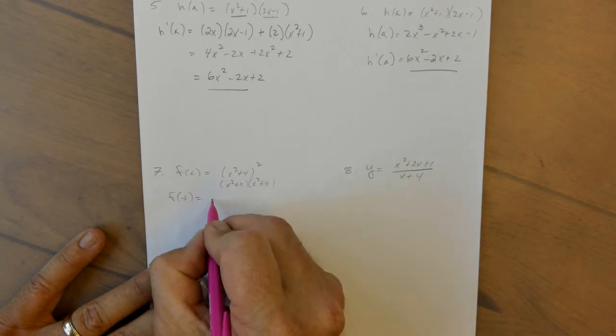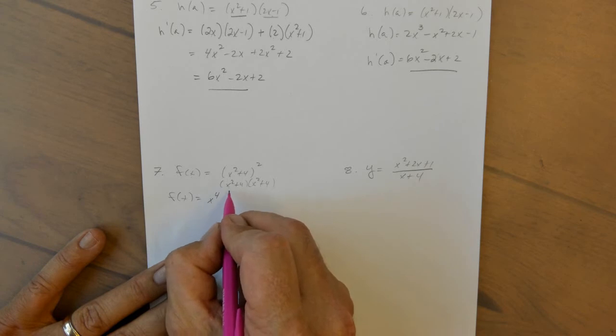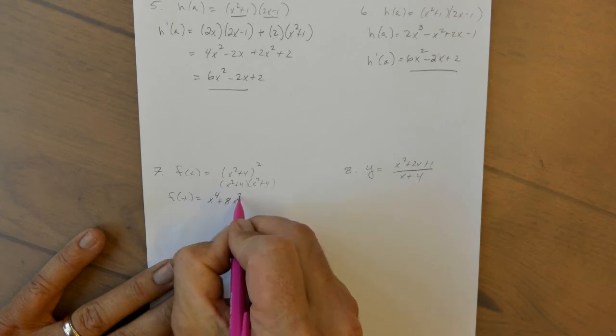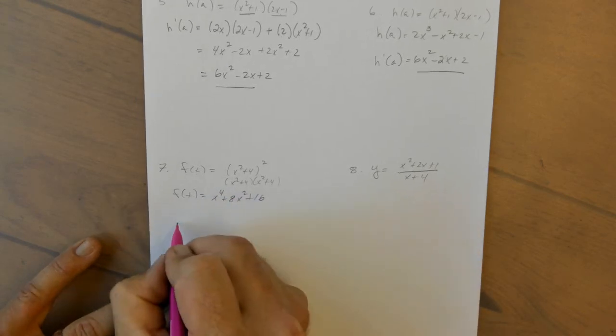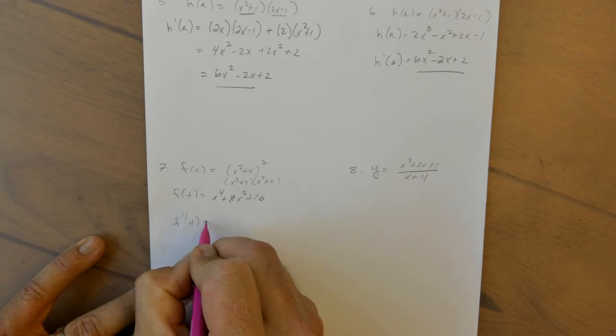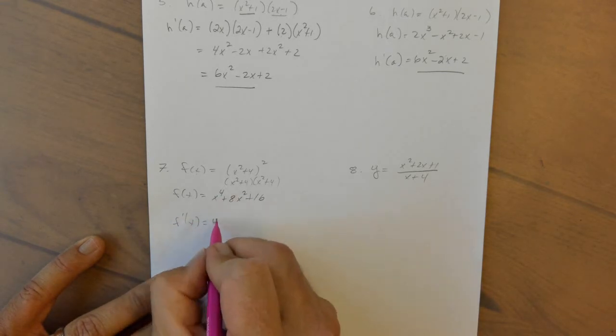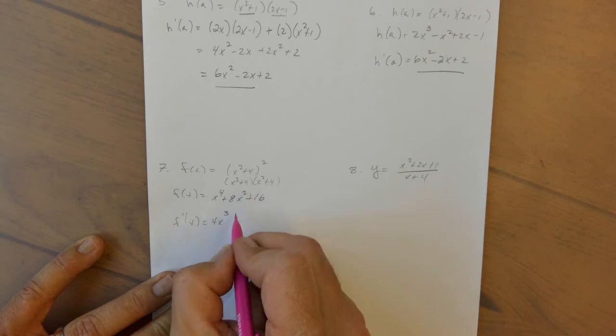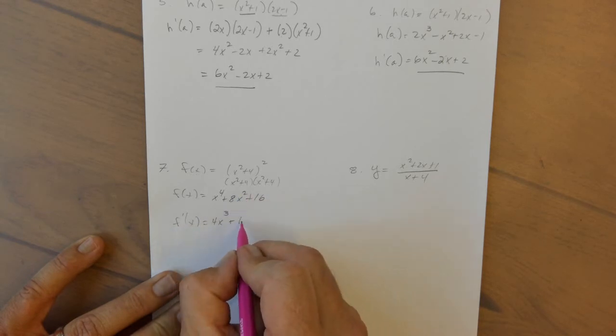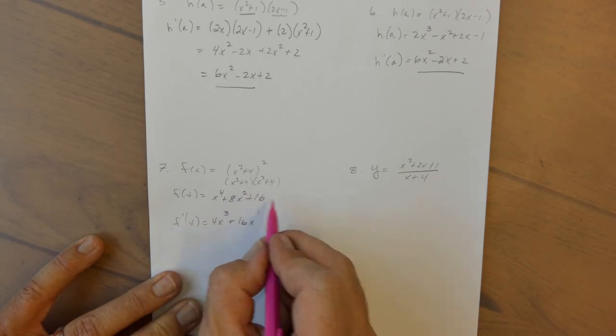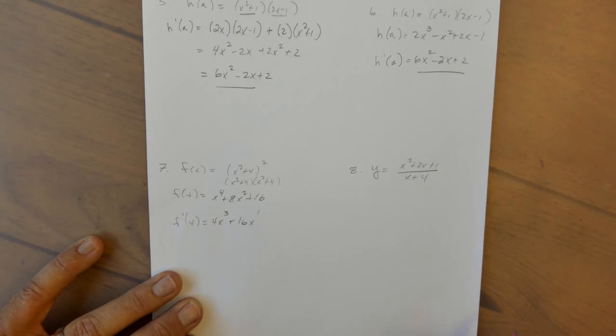So in expanded form, we have x to the 4th plus 8x squared plus 16. And so our derivative, f prime of x, we end up with 4x to the 3rd plus 2 times 8, 16x to the 1st, and then plus 0, because the derivative of 16 is 0.